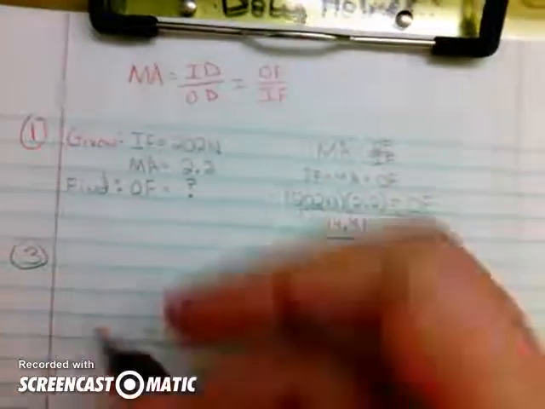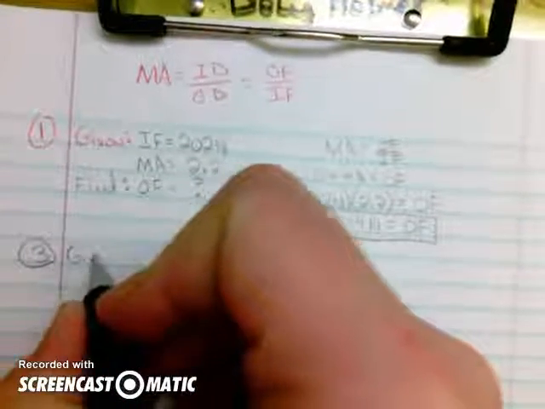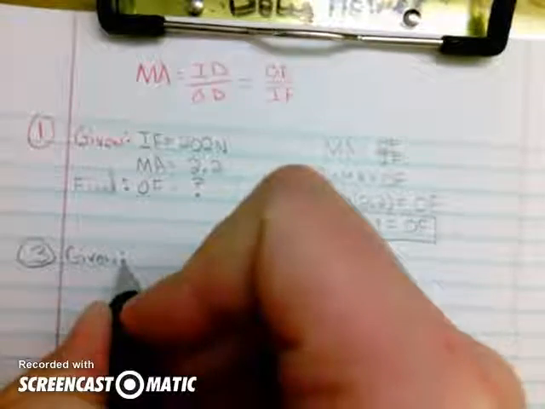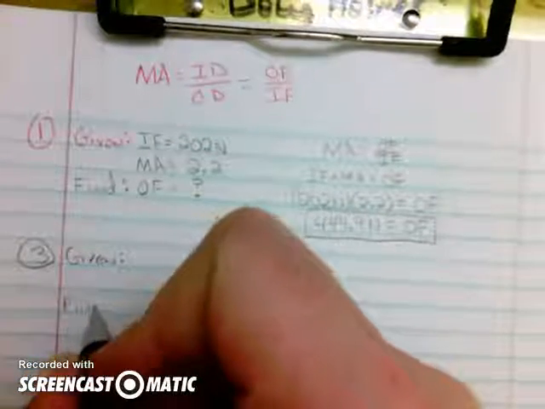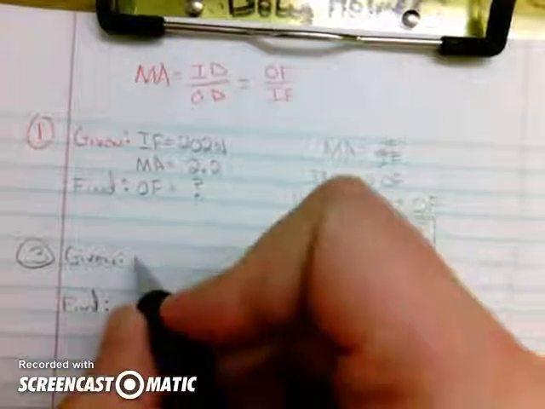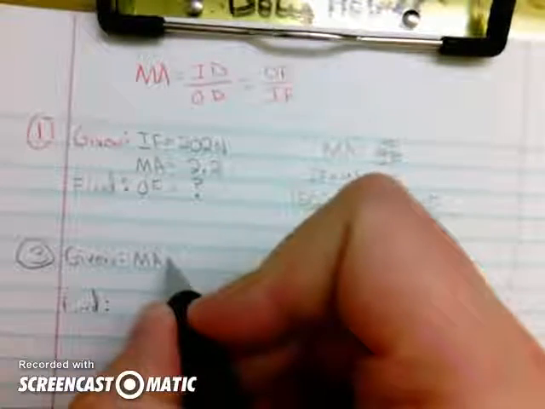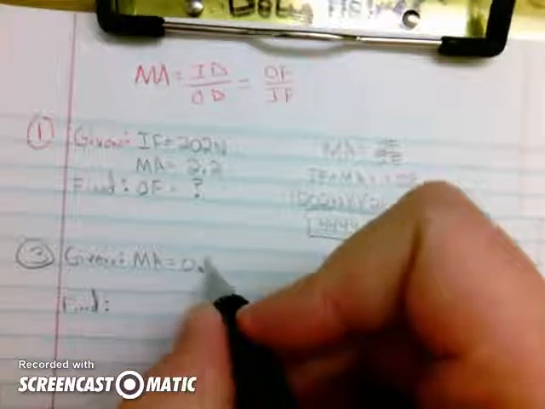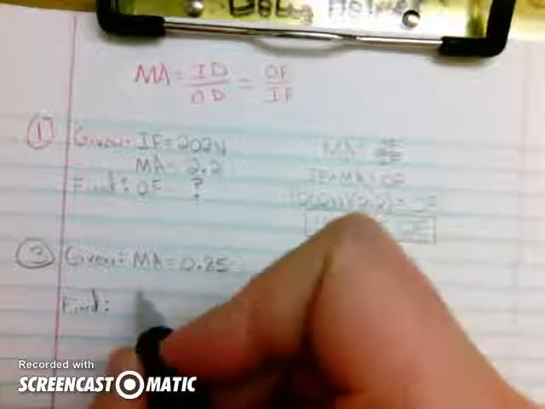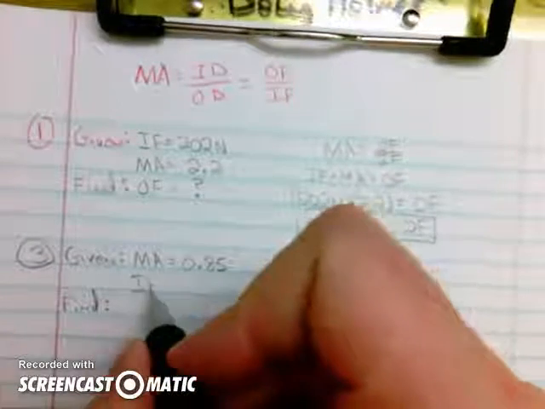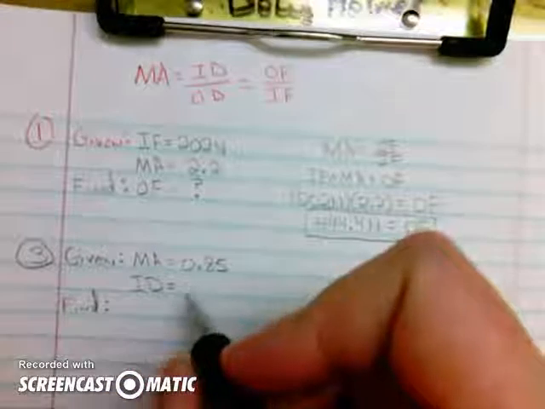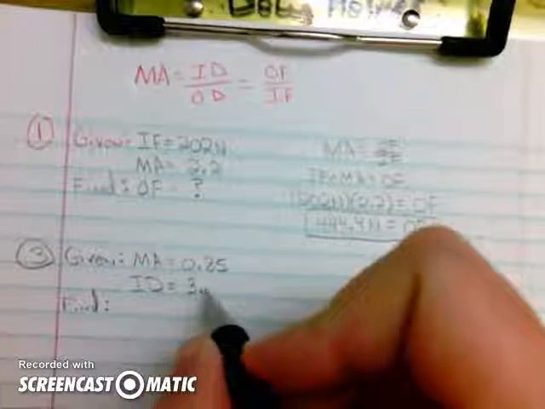Okay, back here, let's write down our givens. All right, number 3, given, and find. Okay, my mechanical advantage was given, and it was 0.85. There's no unit on that. And my input distance, ID, I'm going to use, is 3.0, and that's centimeters.